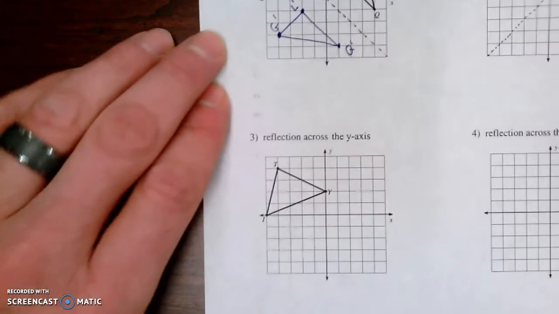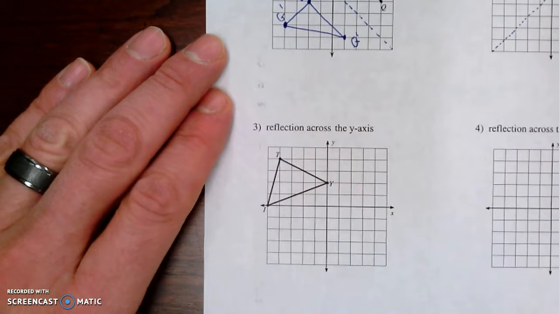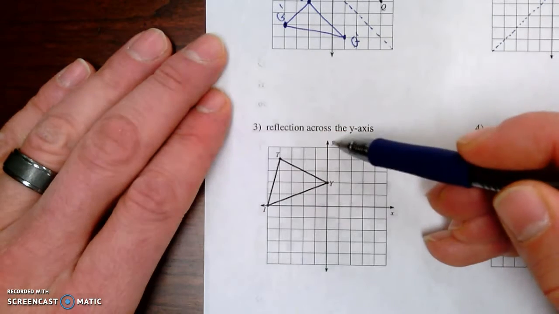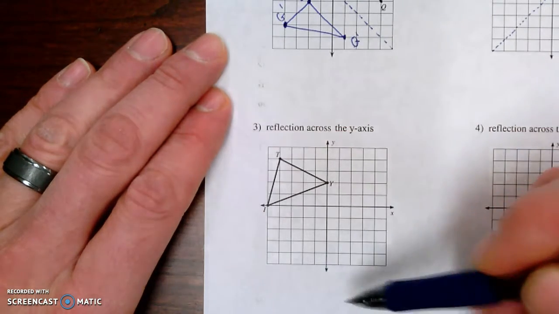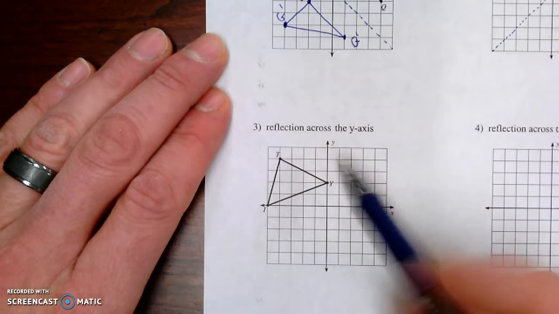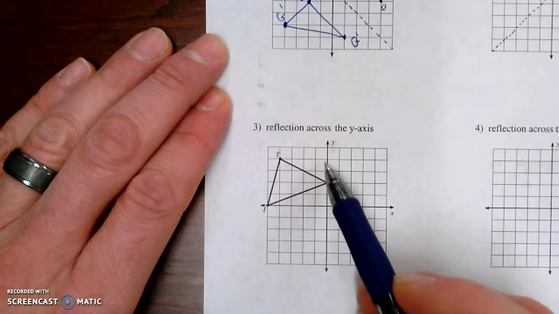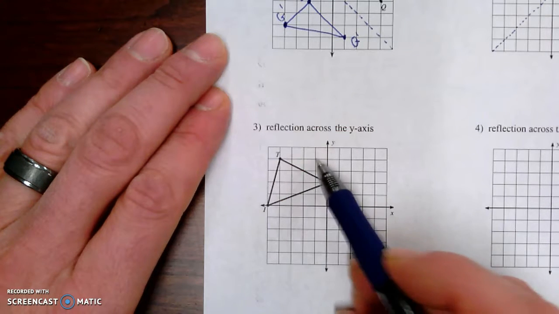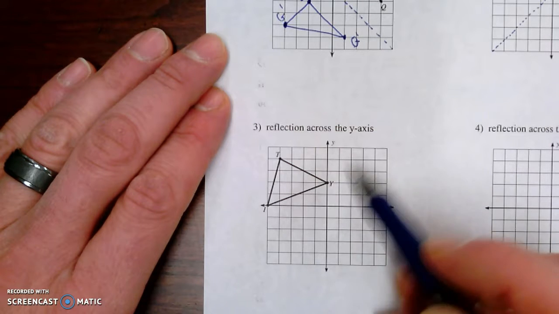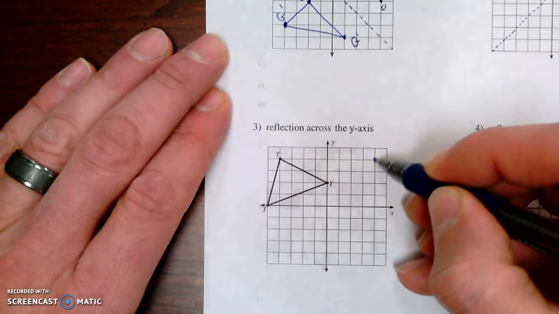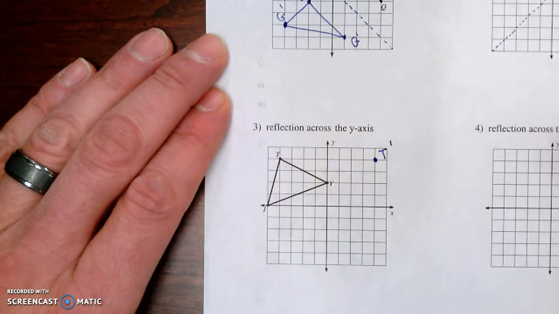Down here, we've got reflection across the y-axis. So the y-axis is labeled here. It's the vertical axis. And so all we're going to do here is just count spaces, just like before, except in this case it's actual whole spaces. So T would be 1, 2, 3, 4 spaces from the y-axis, so its reflection will be 4 spaces on the other side. That's T prime.